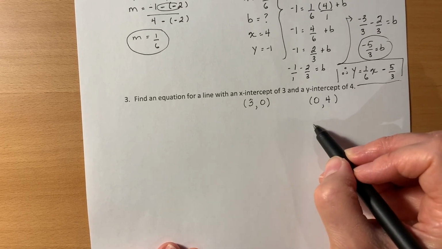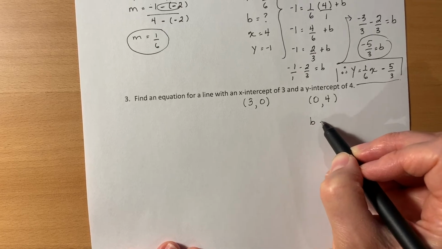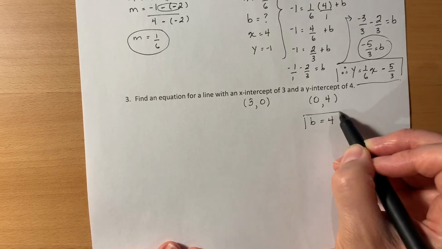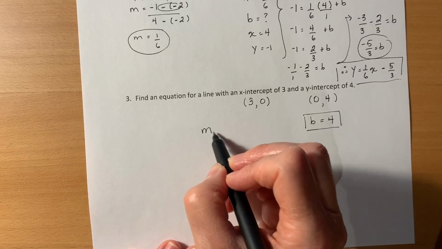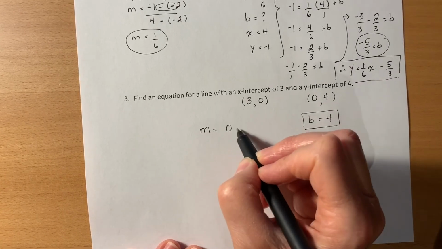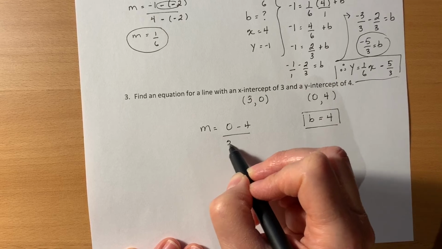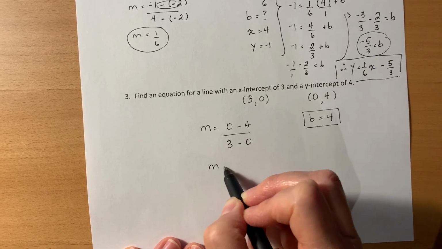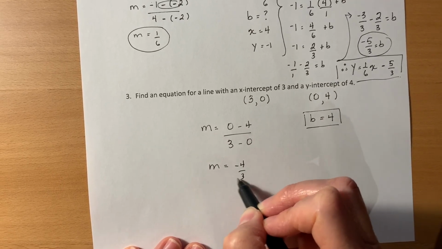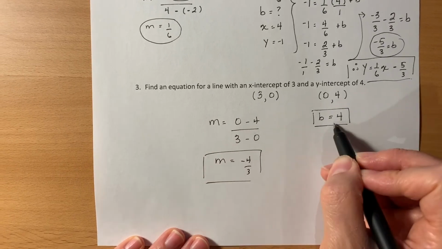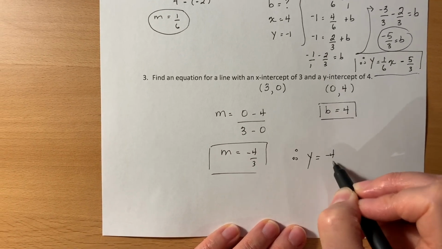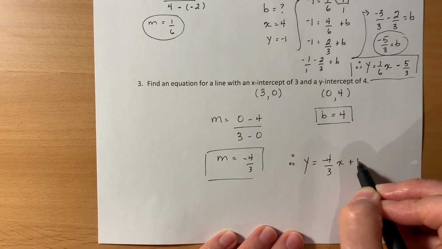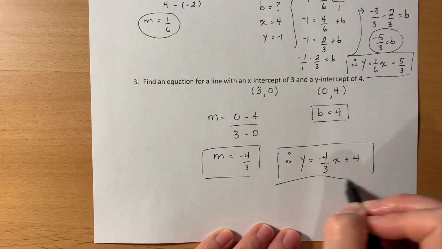Remember, what is the y-intercept? The y-intercept is your b value. So here you're given the b value as 4. So the only thing you need to do here is figure out m. So again, take the difference between your y's, difference between your x's. So here I have -4/3 is m. B was given, so then I write my equation, y equals -4/3 x plus 4, and now I am done.